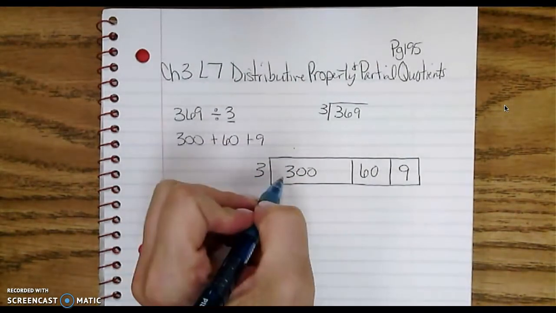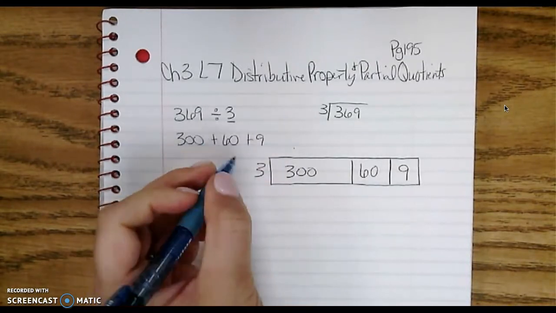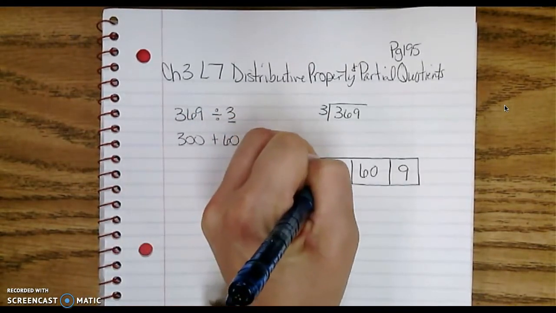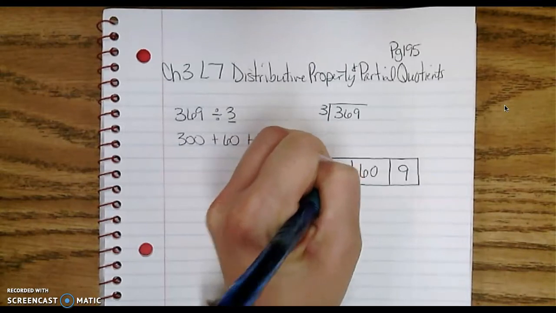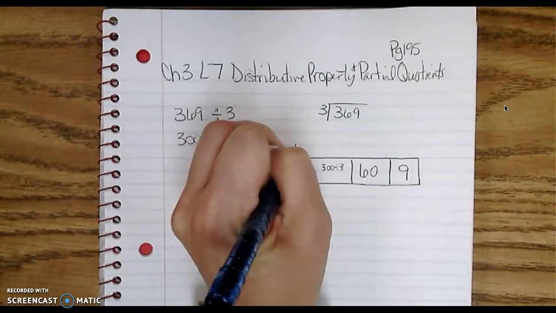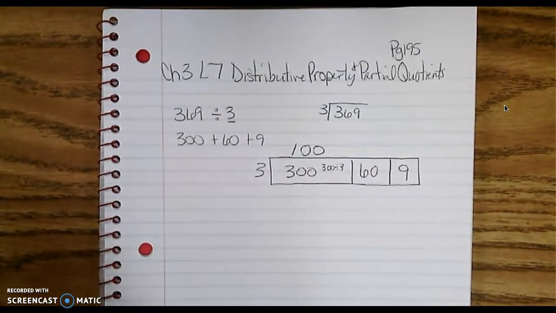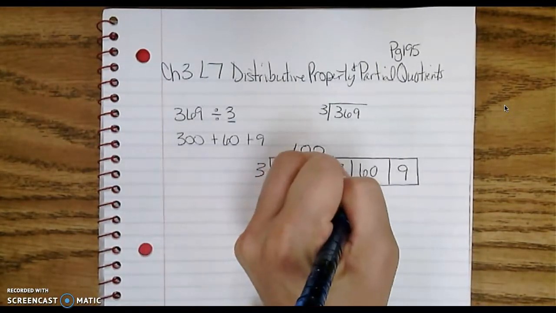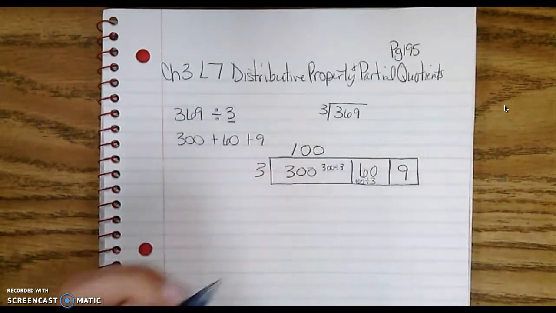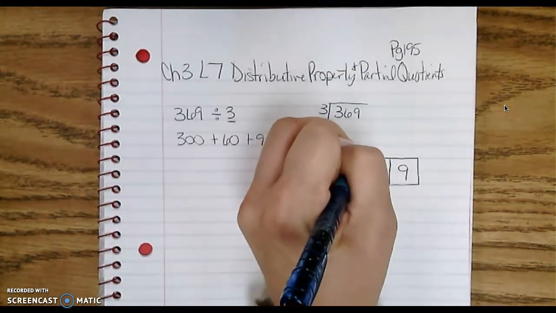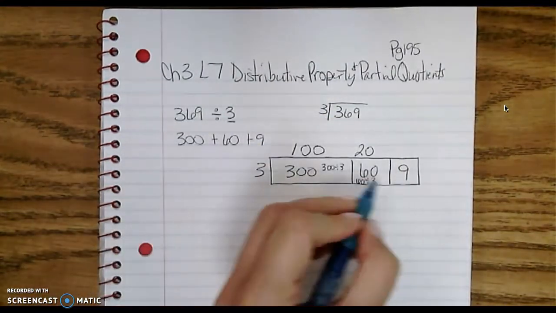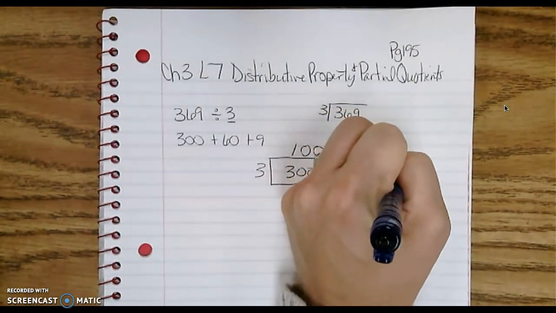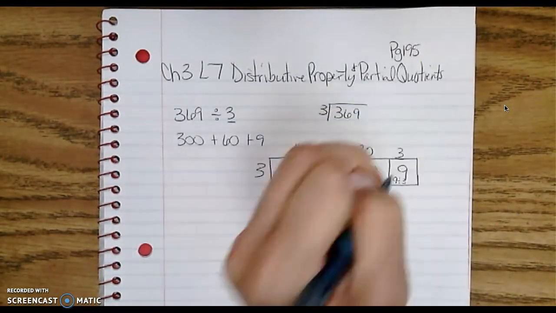So first I would divide here, 300 divided by 3, which is 100, and that goes across the top. For here, we would do 60 divided by 3, and 60 divided by 3 is 20. And here we would do 9 divided by 3, which is 3.